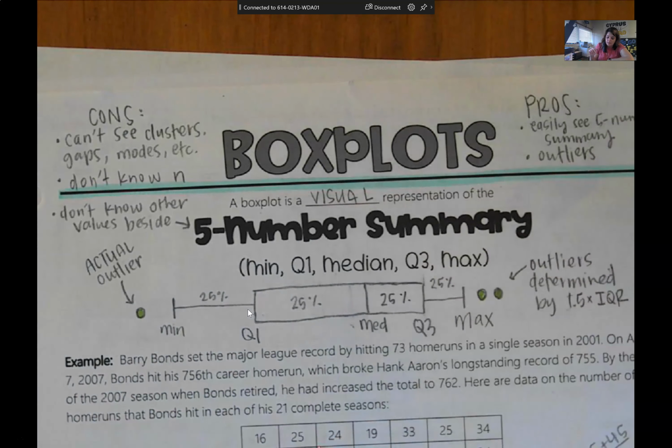So now that we've gone through that, we only have 2 more things to do. We have this problem here, this check for understanding, and then I want you to compare the distributions of the temperatures in Magna and St. George.